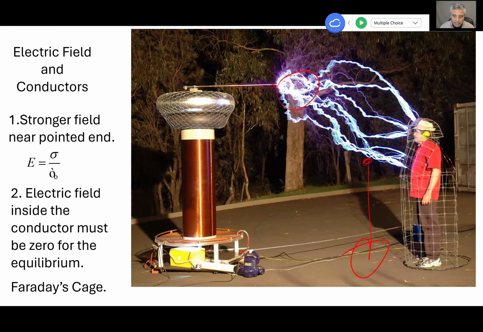But because this person is inside the cage, what happens is, from the pointed structure, a lot of field comes there, and it ionizes the air. So in that process, it's emitting light. These charges are flying, okay? And when they hit this conductor, they just stay outside, and the electric field inside this hollow thing is 0, we learned. So this charge is just going to go to the ground. The person is not affected by that lightning.